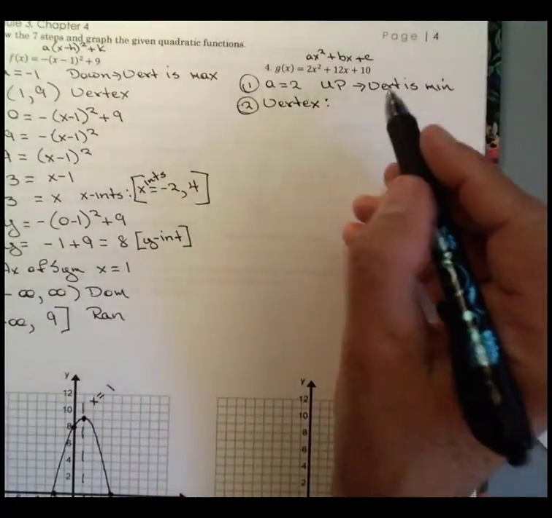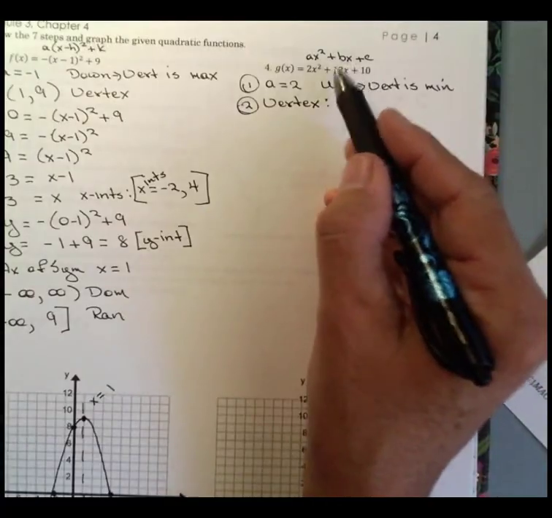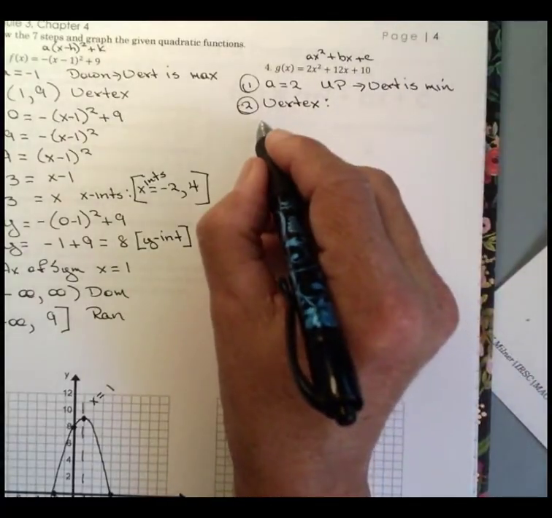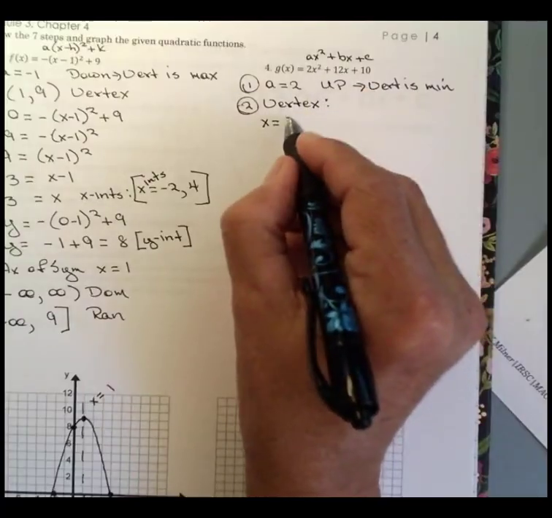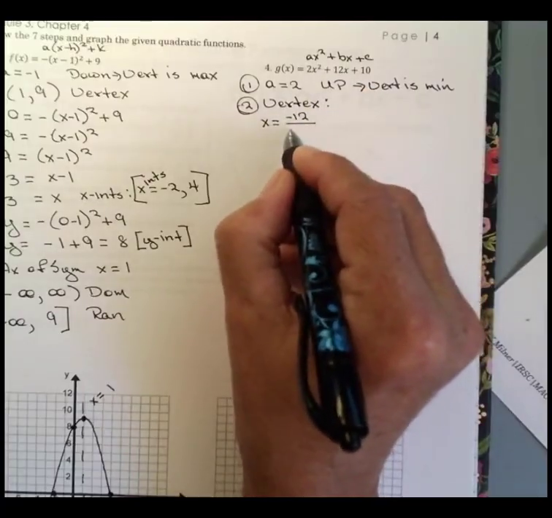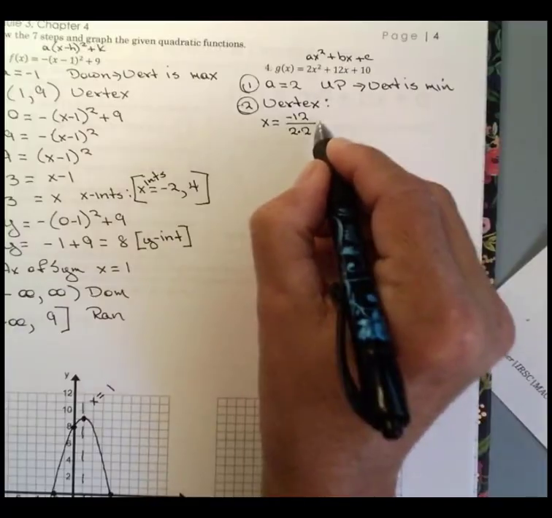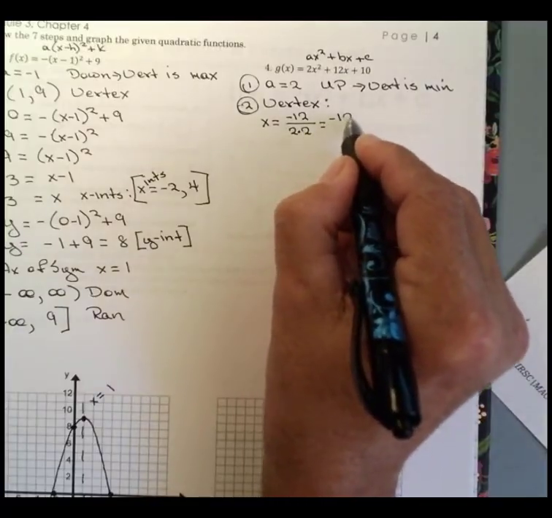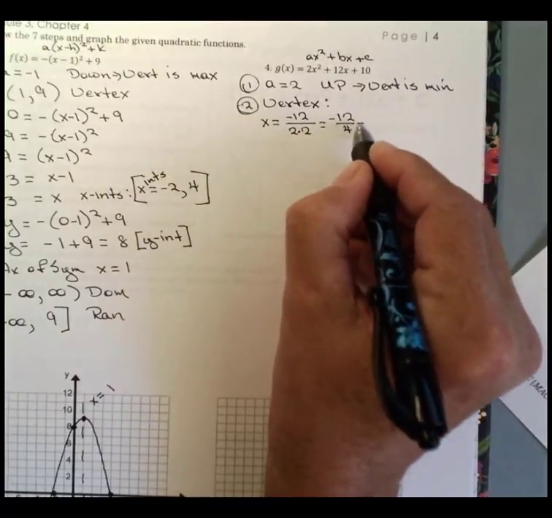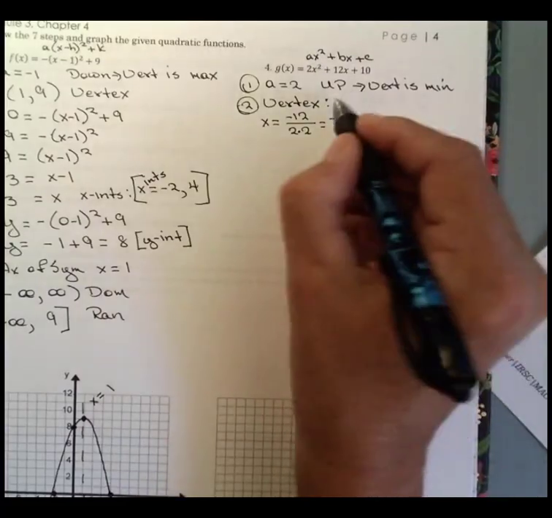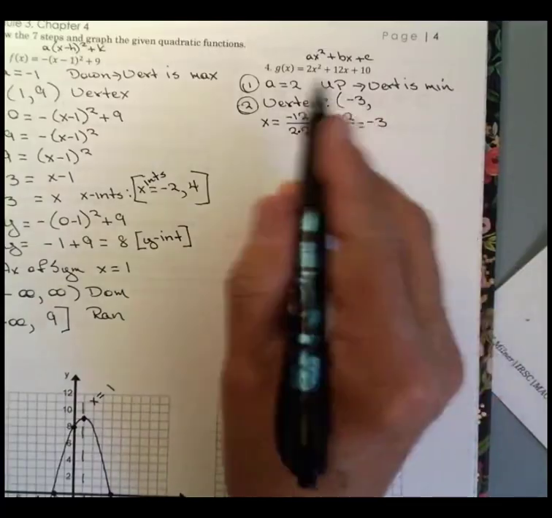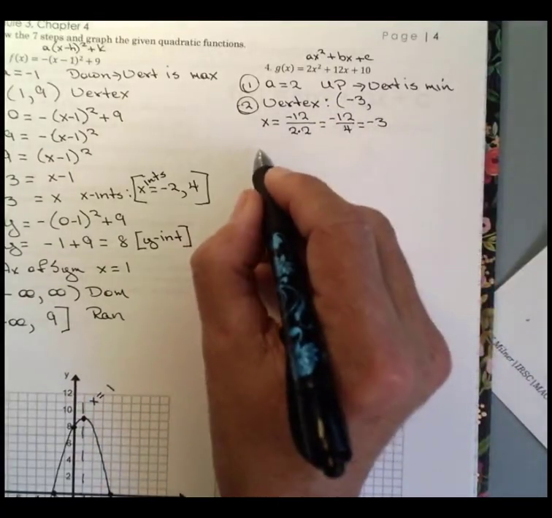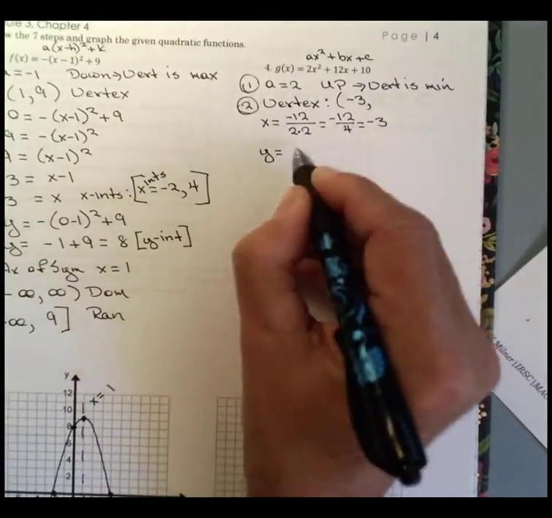The first thing I have to do is say it's in this non-standard form. So I'm going to say x is going to equal negative b, which is negative 12, over 2 times a, which is 2 times 2. Well, that's negative 12 divided by 4, which is -3. That's 1 point of my vertex, x value of -3. Now I'm going to plug in -3 for x, and see what y is.